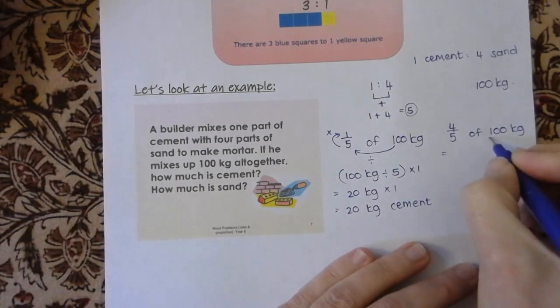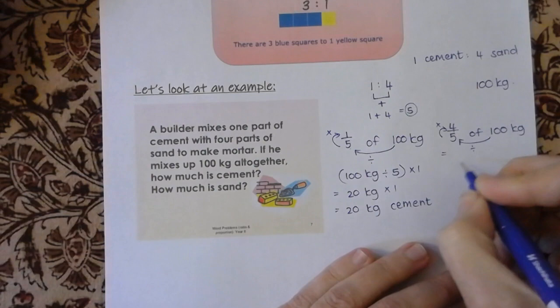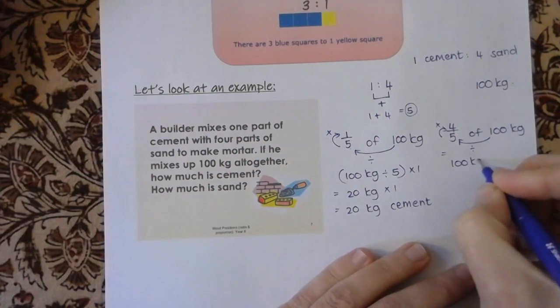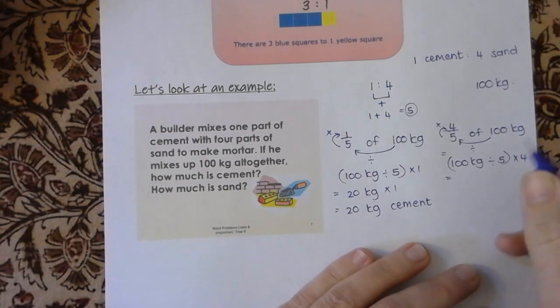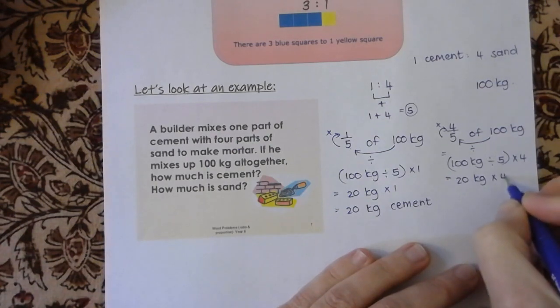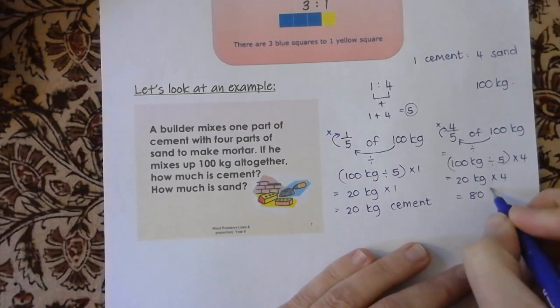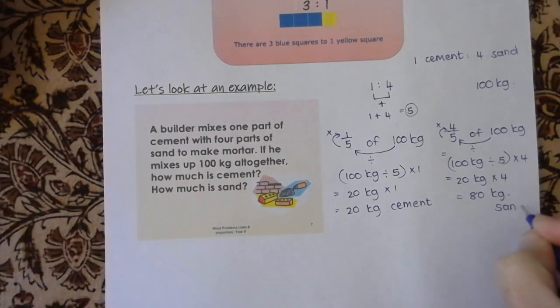Okay, so now you use that method again, divide and times. So 100 kilograms divided by 5 multiplied by 4. 100 divided by 5 is 20 kilograms, and then times 4, and you end up with 80 kilograms. So now this is your sand.